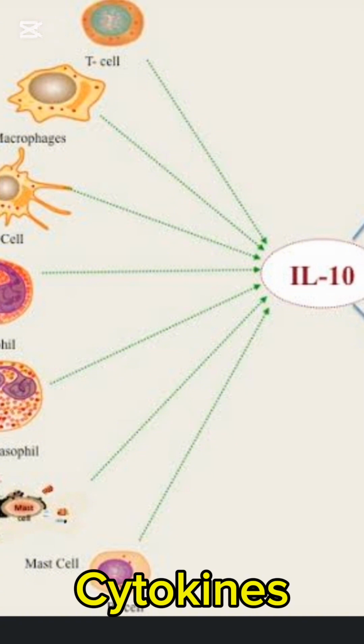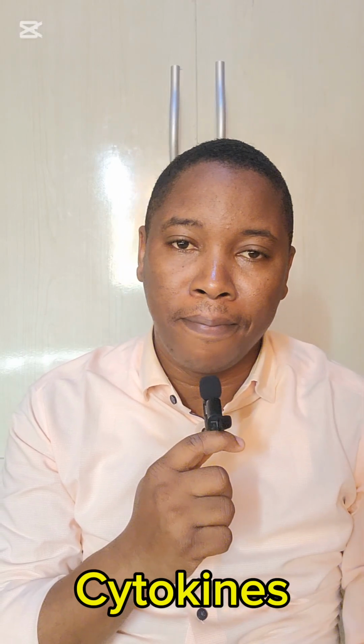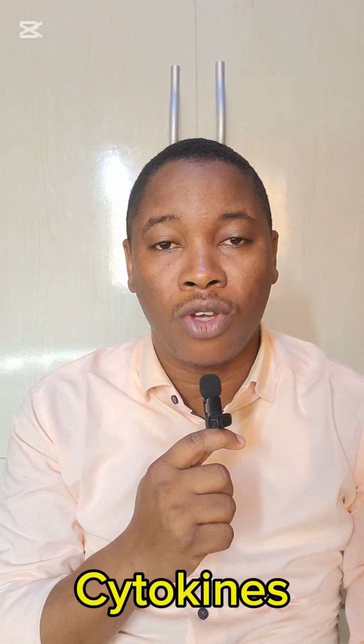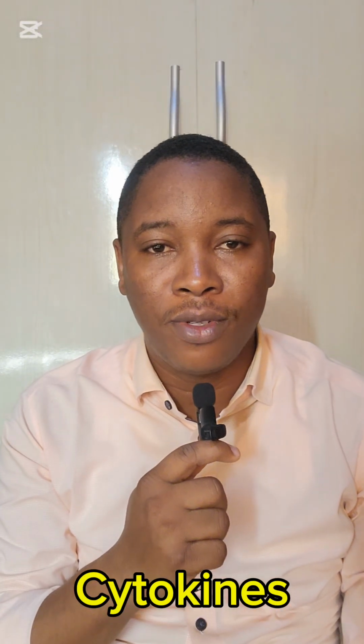Examples include interleukin 10 and transforming growth factor, TGF. So when inflammation has come down, there's a need to reduce the activity within the immune system, and this is done by our anti-inflammatory cytokines.